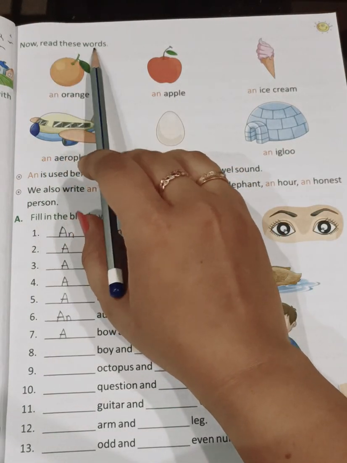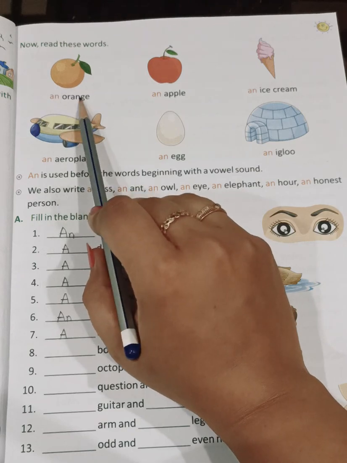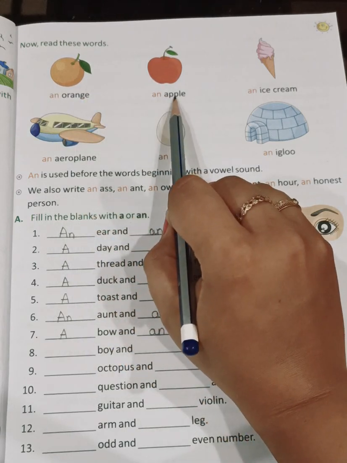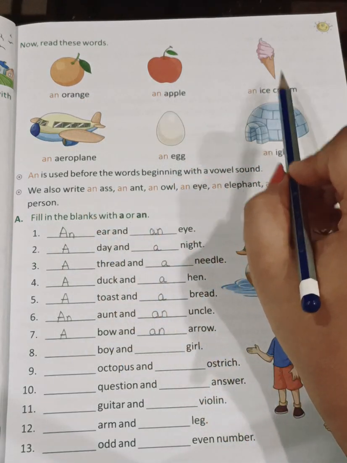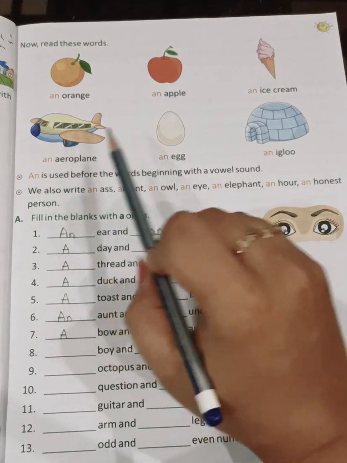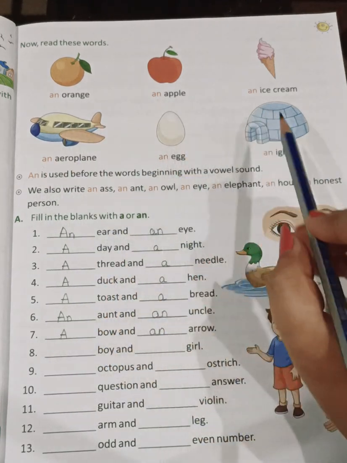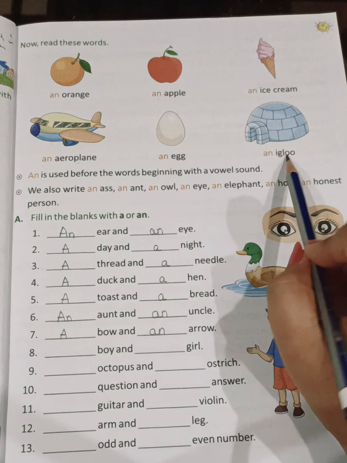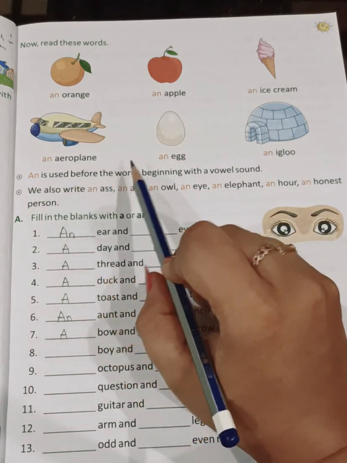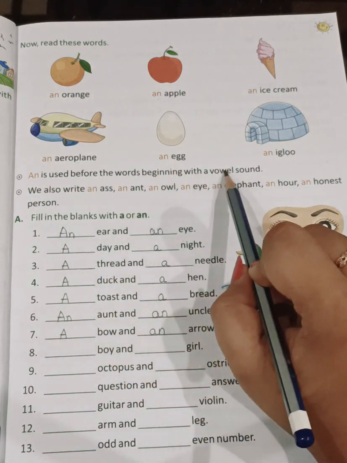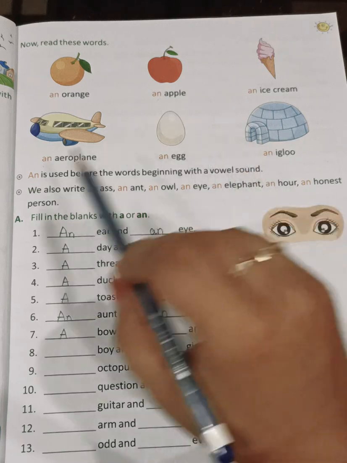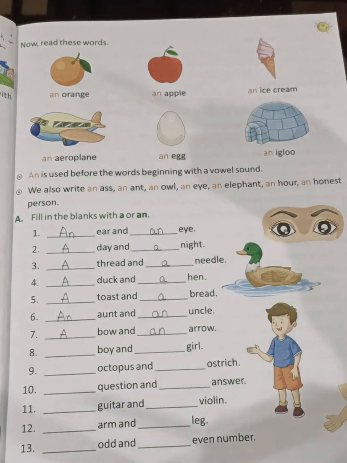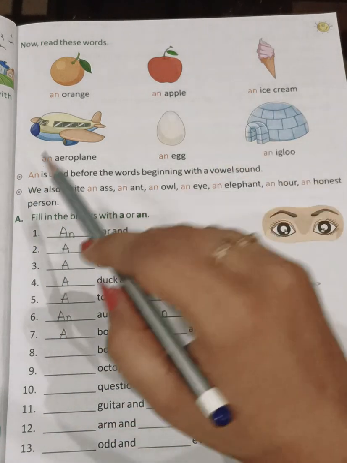Now read these words. An orange, an apple, an ice cream, an aeroplane, an egg, an igloo. An is used before the words beginning with a vowel sound. Now A is used with the consonant sound. And where is An used?